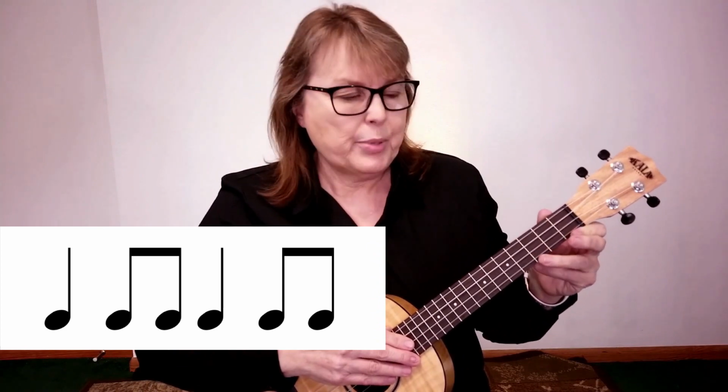Now another really common one is a quarter note followed by 2 eighth notes with a quarter note and 2 eighth notes. And that would be like this. 1, 2, ready, play. 1, 2, and 3, 4, and. Or the other way around. 2 eighth notes followed by a quarter note. And that would be this. 1, 2, ready, and. 1 and 2, 3 and 4.